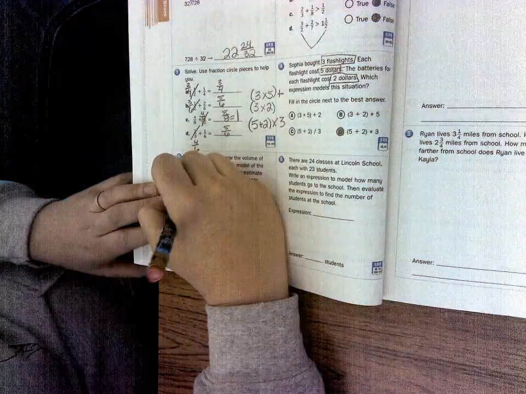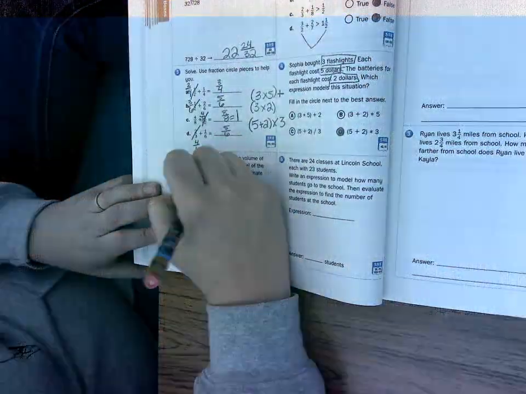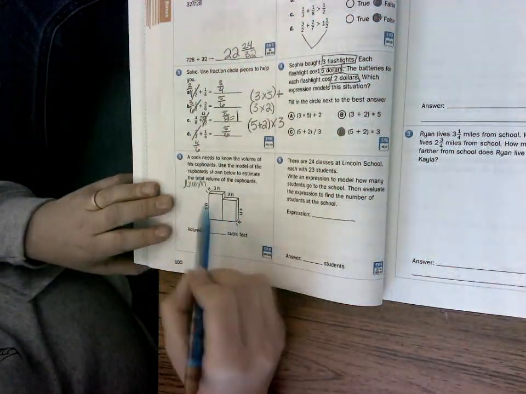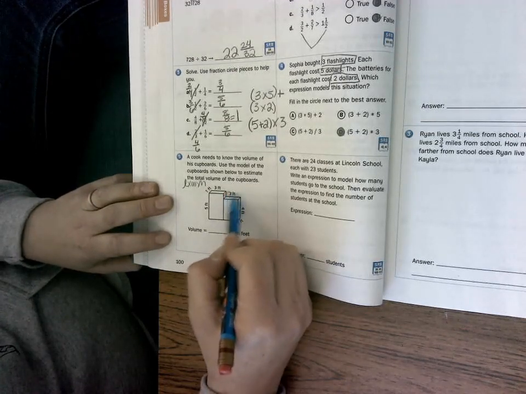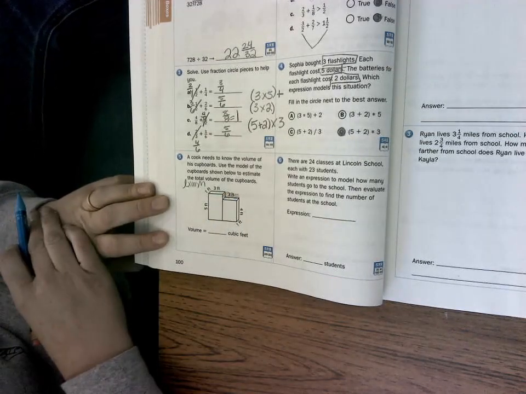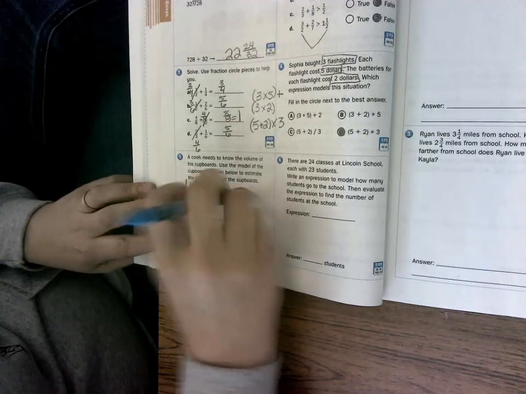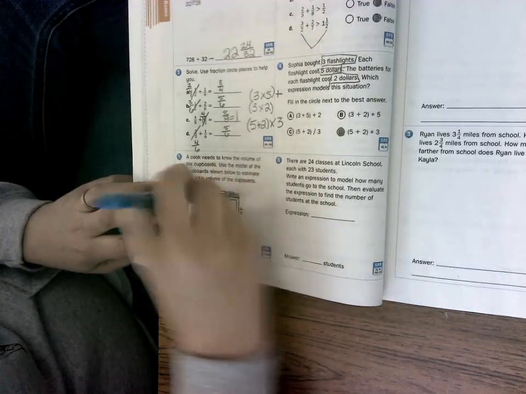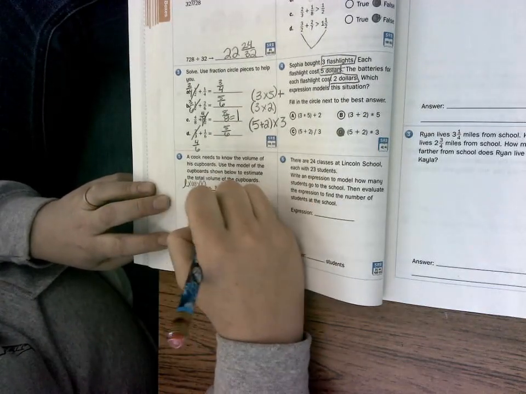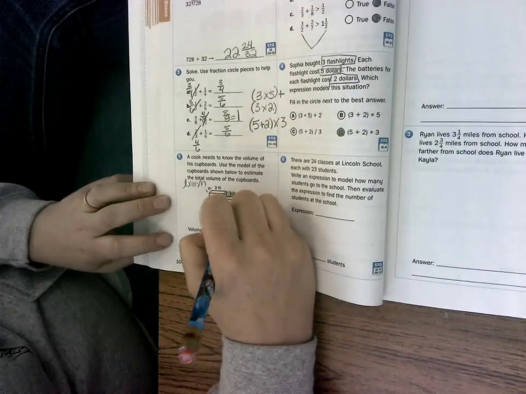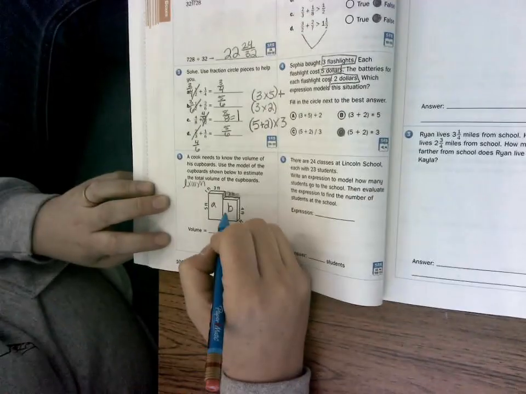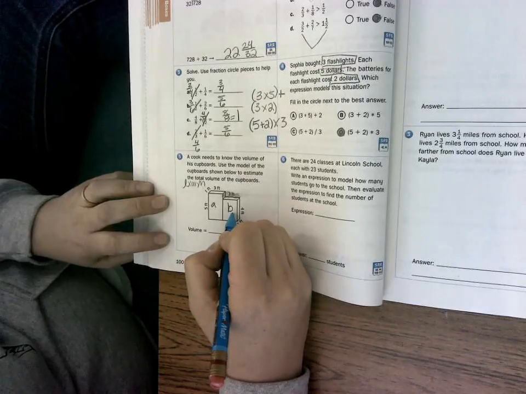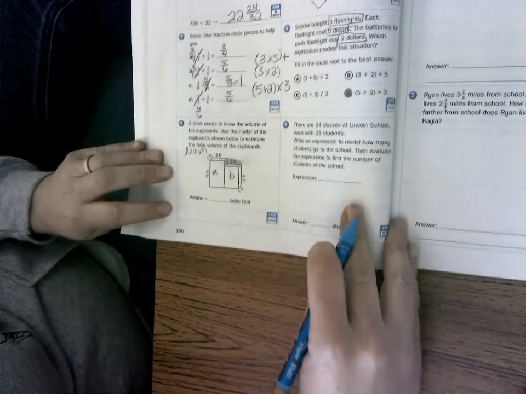Well, I know volume is length times width times height, and I can't just start off with volume here because this space is full of air. So I need to do some composite volumes. I have figure A and figure B.